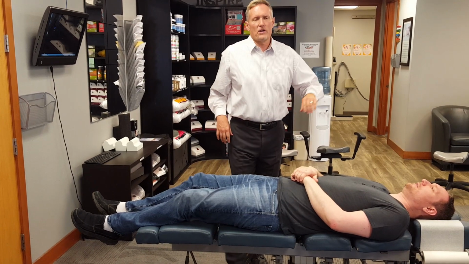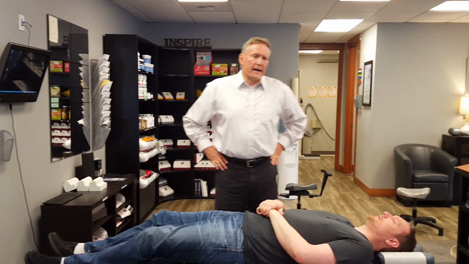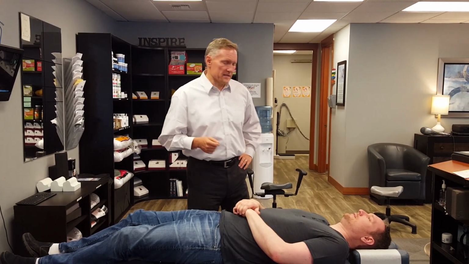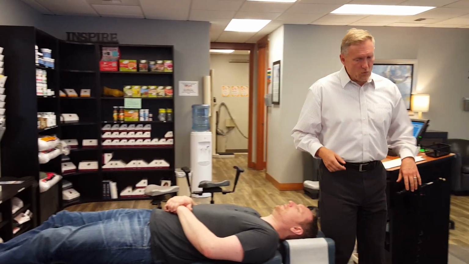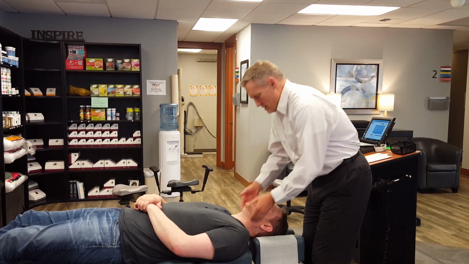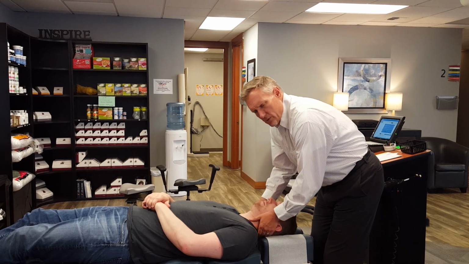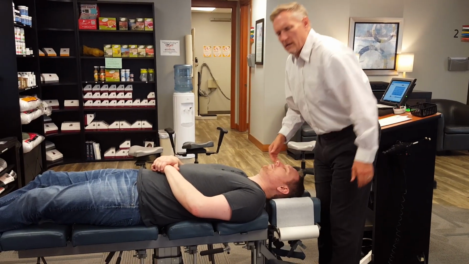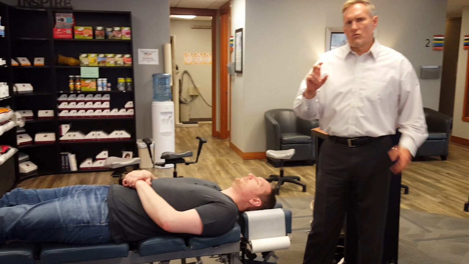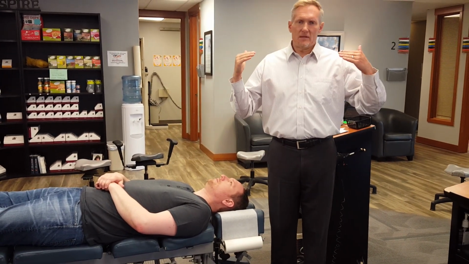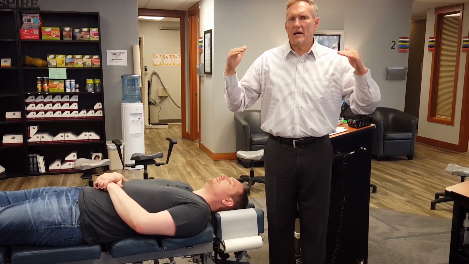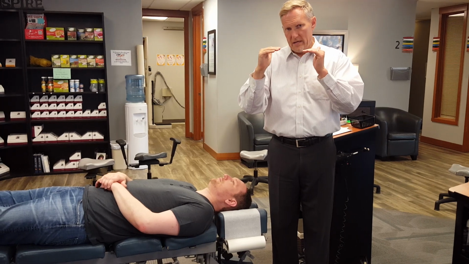You feel pressure come out of that area, with better mobility on the inside, and then we're going to work through his neck. With this adjustment, I'm going to be working right at the very base of the neck, where the rib heads from the top of the upper back come in and articulate, where there's a joint at the base of the neck.